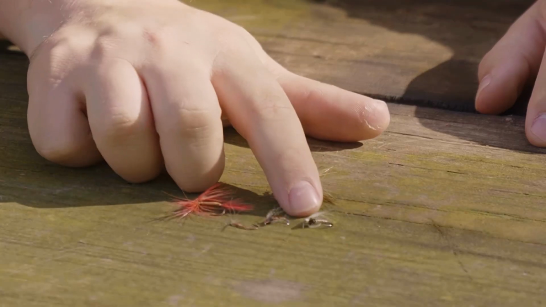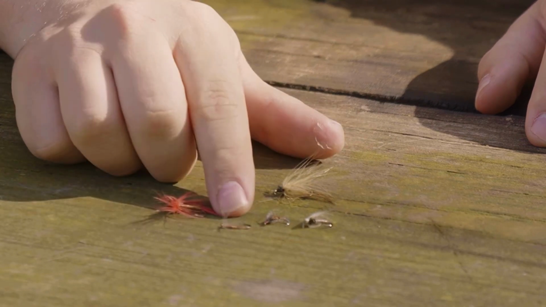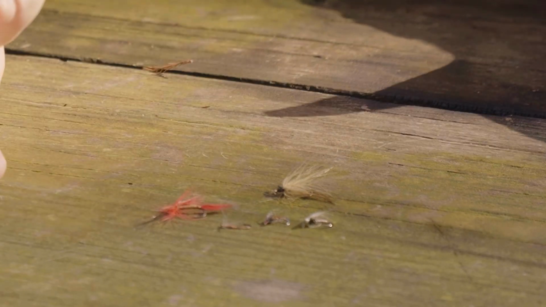Wet flies, I have a lot of old classic flies that are wet flies. I have some here that are more classic, modern-day wet flies, and then there's some that are a lot more vintage style flies that people even use today for salmon and such.